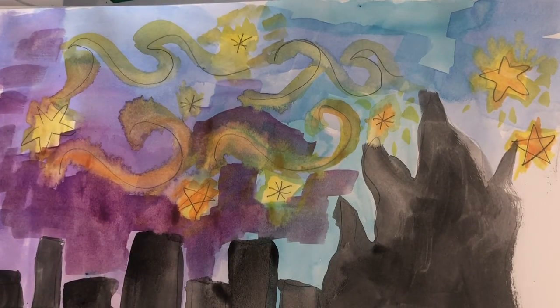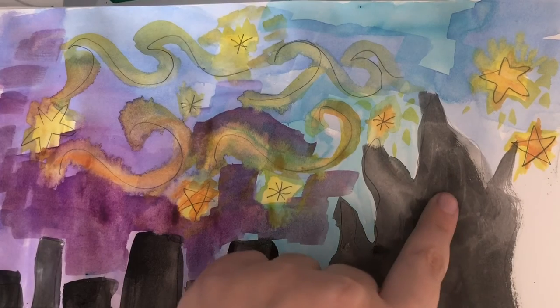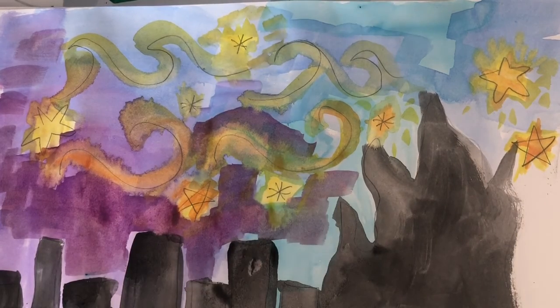So that's our awesome painting. You're going to focus on your tree or your mountain, your town, and if you want to do any more details to your sky, you can, all right? And I hope you turn this in on Seesaw.